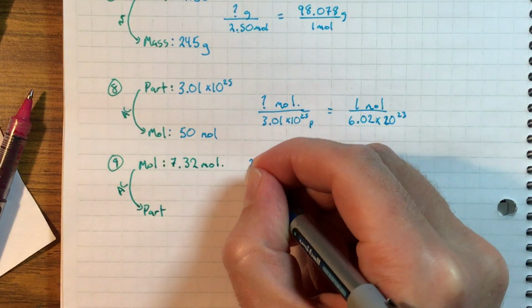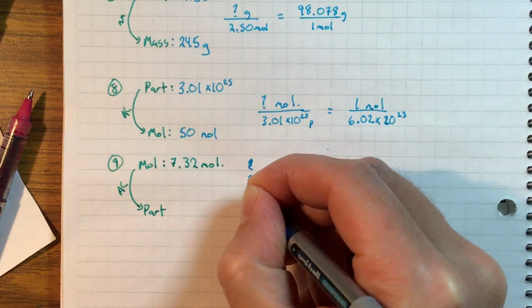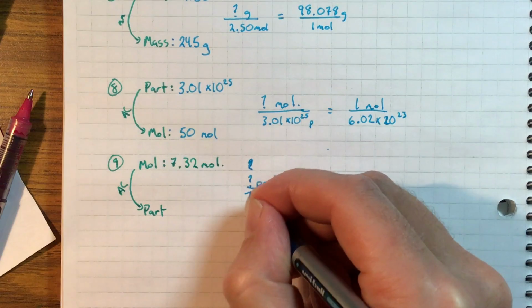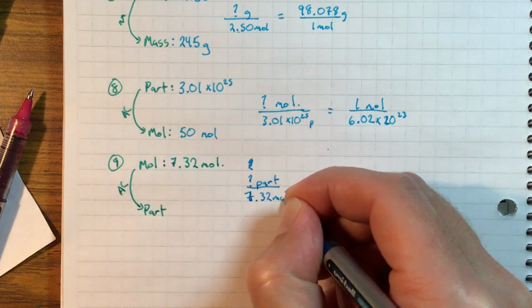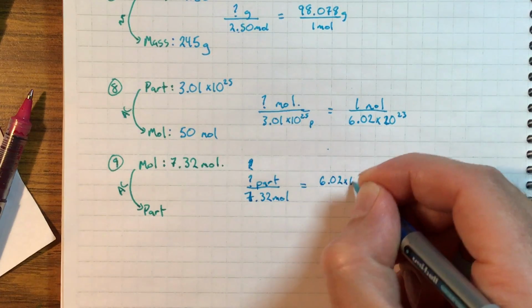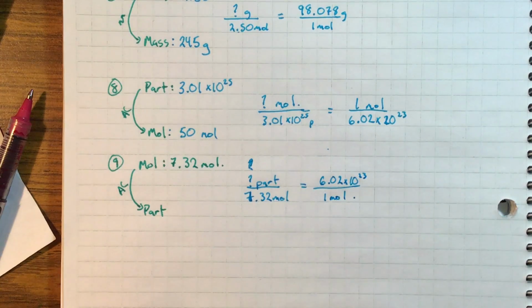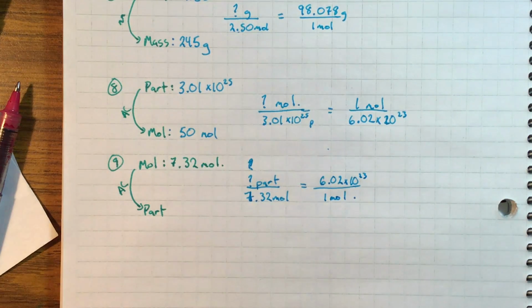So we write it up. How many particles are there in 7.32 moles if there are 6.02 times 10 to the 23rd particles in 1 mole? 7.32 times 6.02 times 10 to the 23.